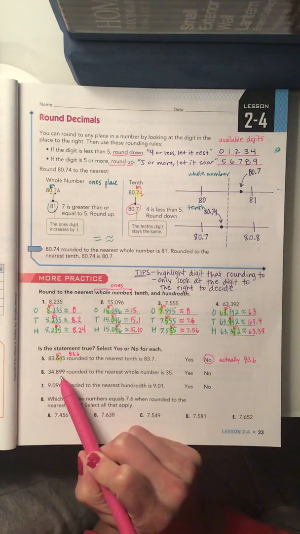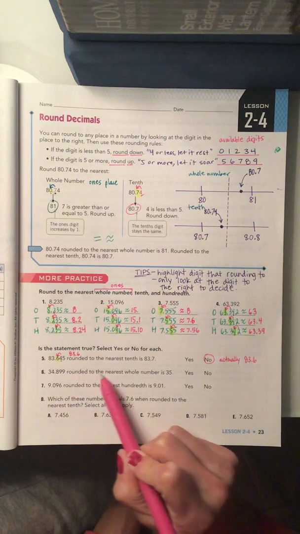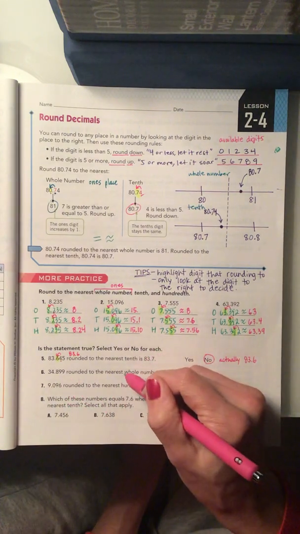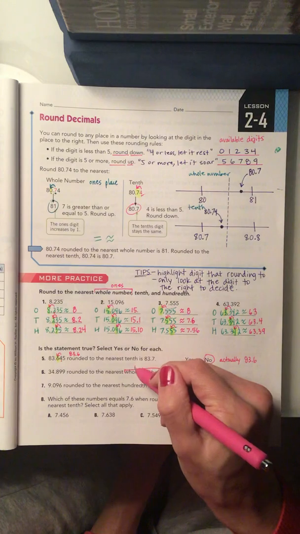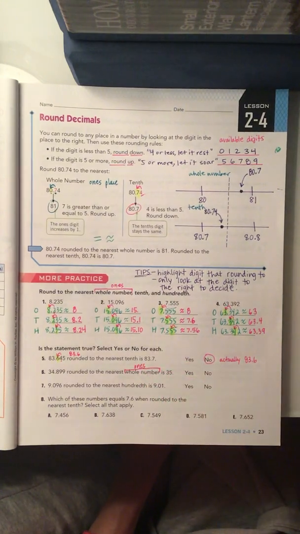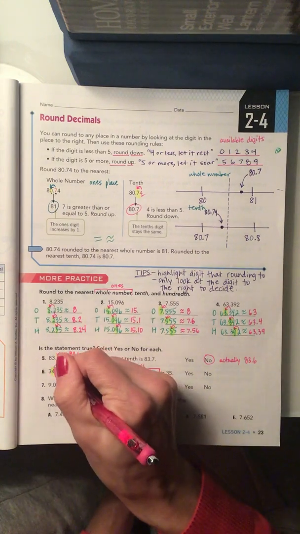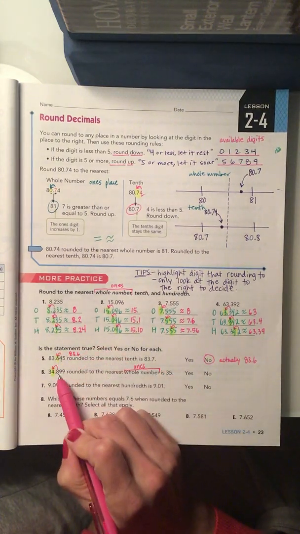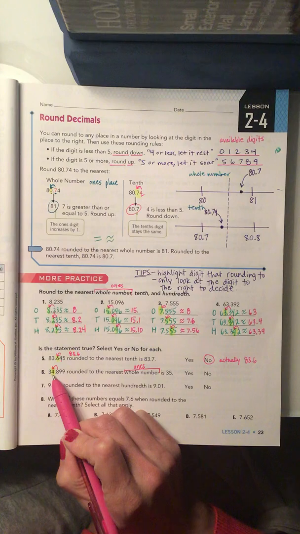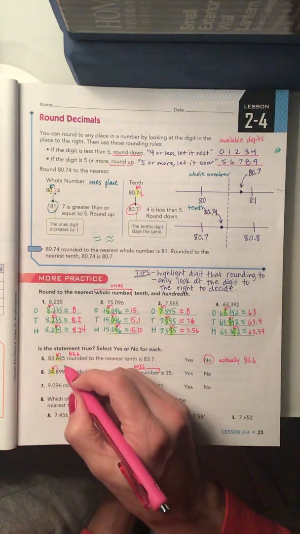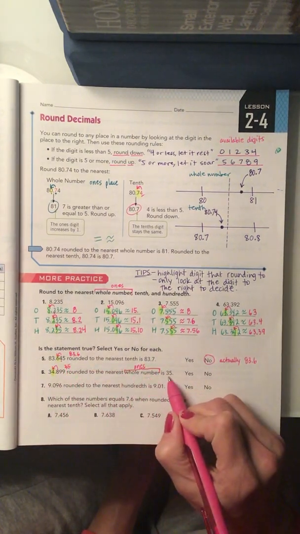34 and 899 thousandths rounded to the nearest whole number, which remember we like to mark up our page as best we can. That's another word for the ones place. Let's see. That 8 would cause this digit 4 to bump up 1, and so it would become 35. Is that what they said? Sure is.